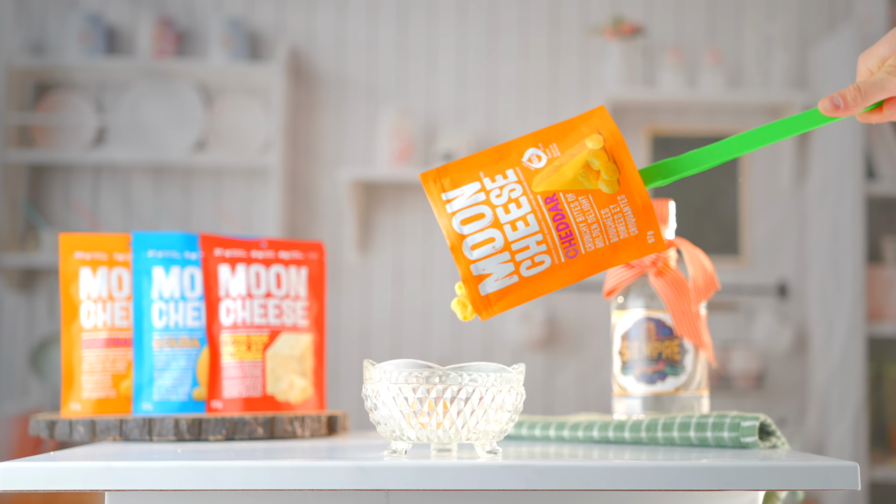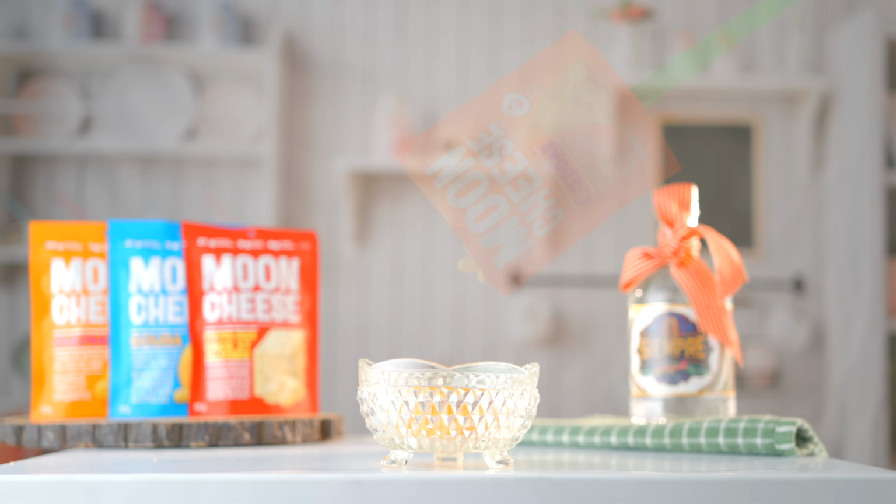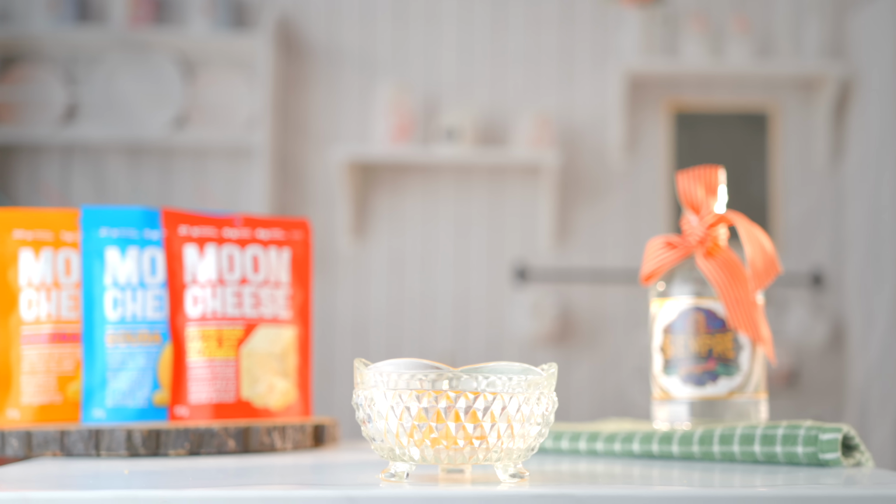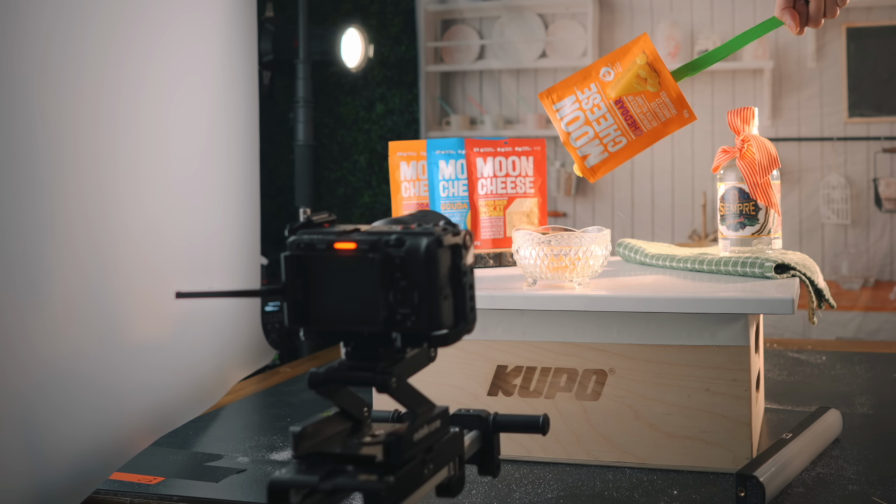If your final shot is going to have camera movement, you will also need to get the exact same camera movement for your clean plate, meaning you'll need some kind of motion control. In my case, I used a motorized slider. Now, if you don't have motion control equipment, don't worry, you could just do this with a tripod and then add some camera movement in post.